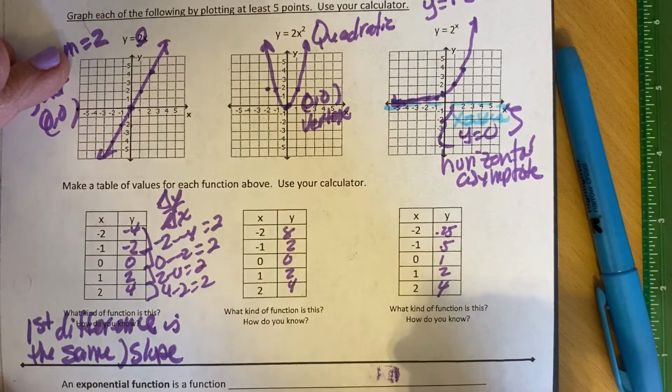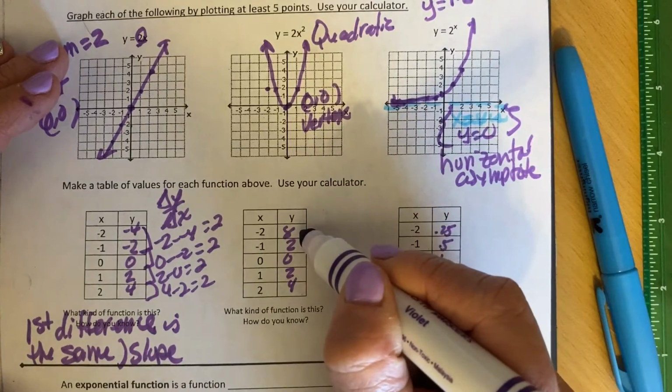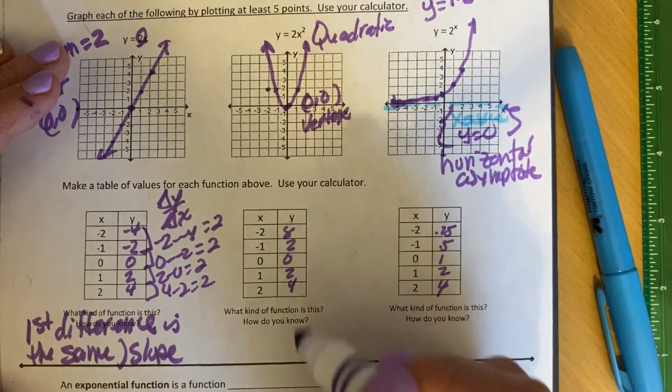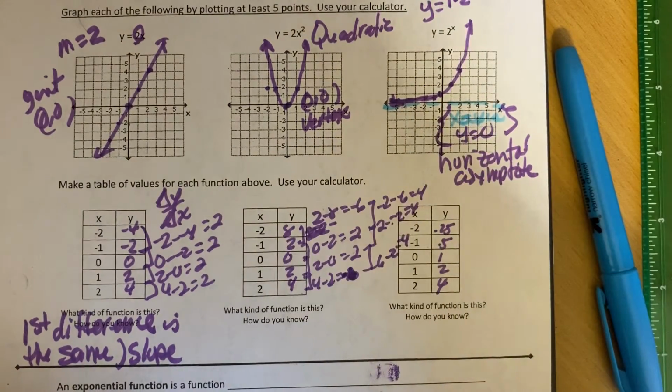We also talked about what to look at for quadratic. For quadratic, you have to look at the second difference, so take a second, go look at your second difference, and then pop back on. So your second difference is 4.